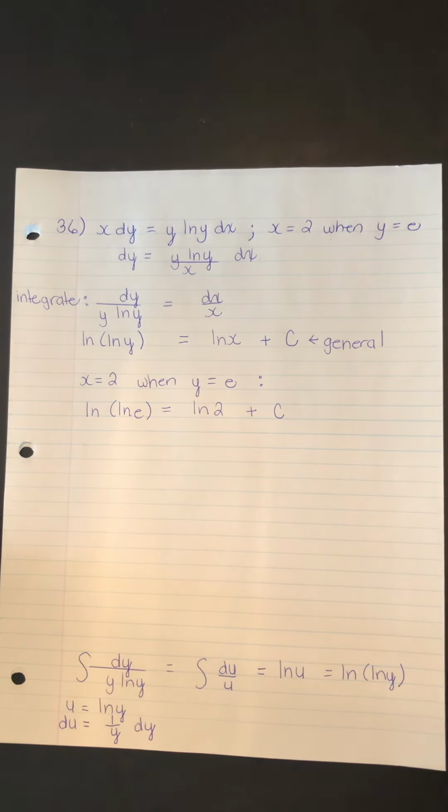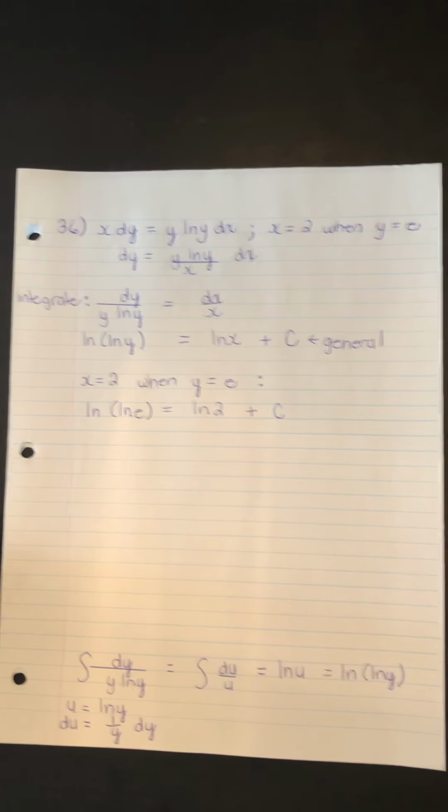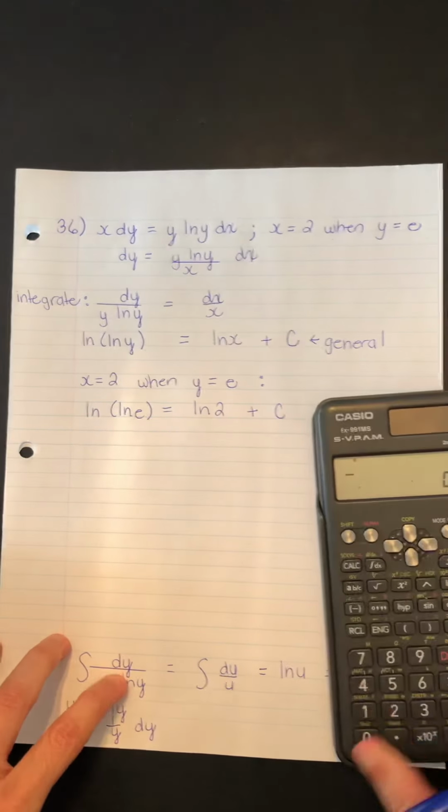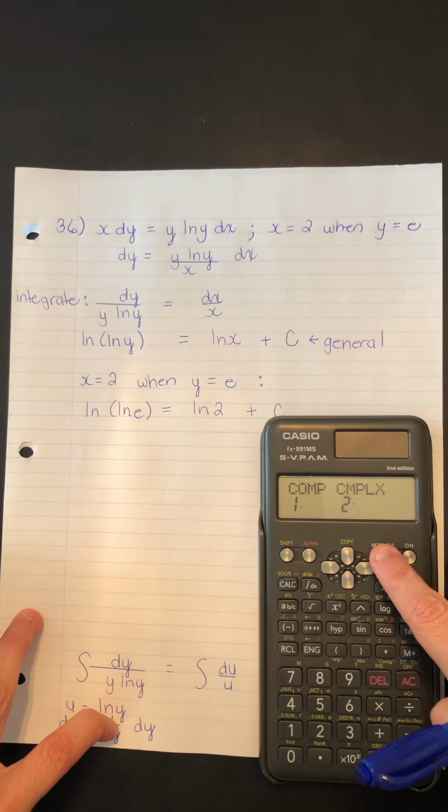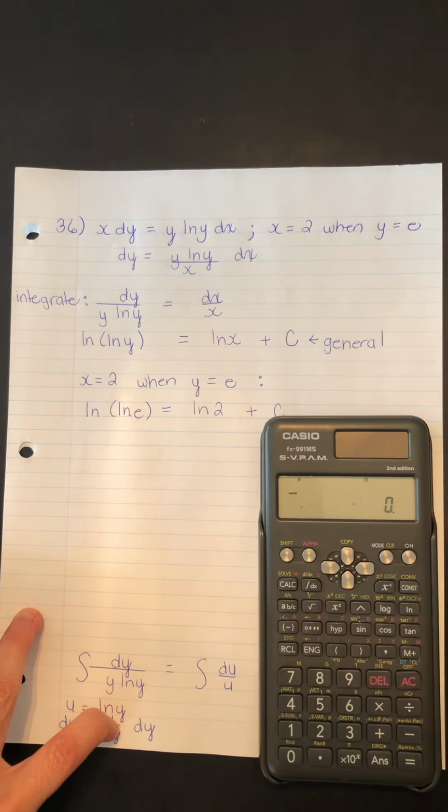Now I'm just going to go grab a calculator. Just give me one moment. Okay, so, oops, I think I'm in, what's that called? Number systems mode there. Okay.